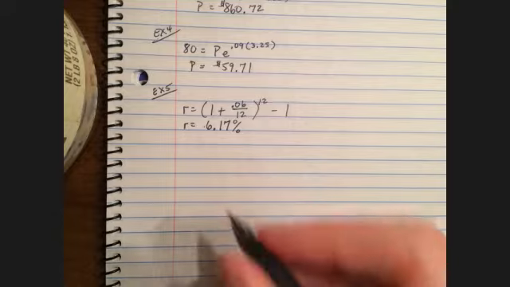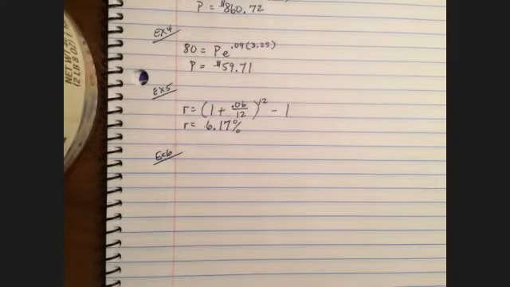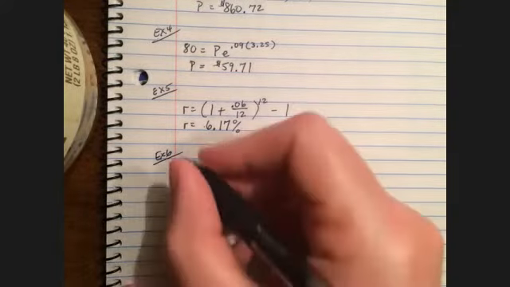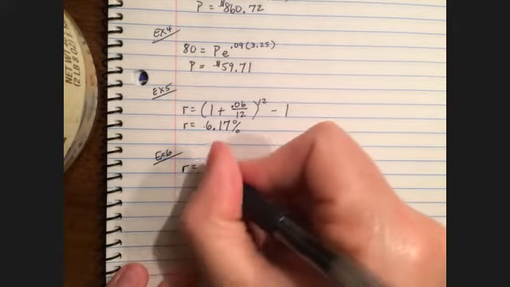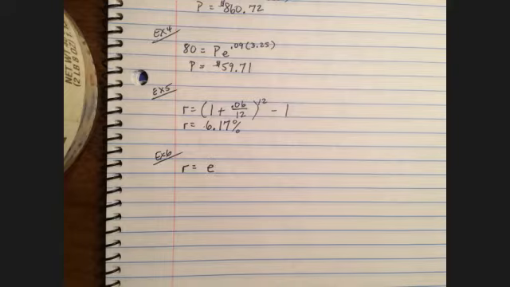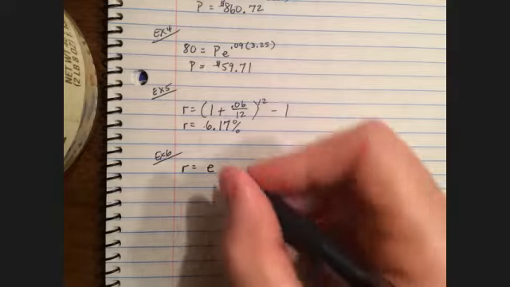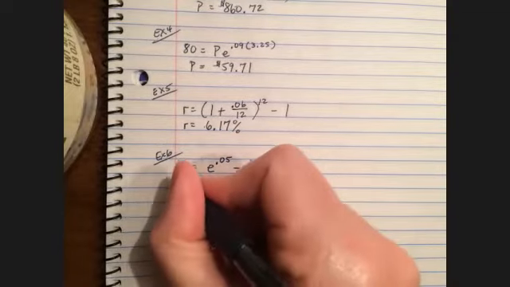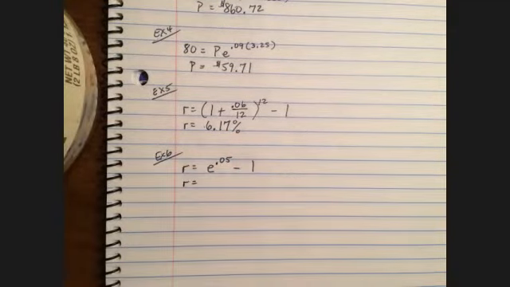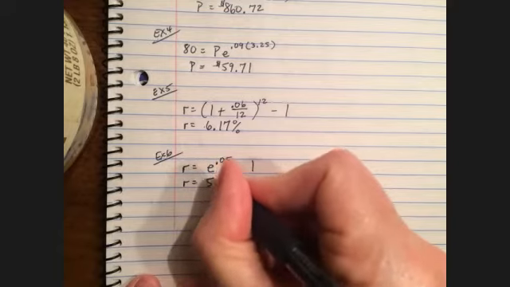All right, example 6. It's the exact same thing, except it's compounded continuously. So we're going to use a slightly different formula. When it's continuous, it maxes out with e. So it's going to be e to the power of our rate, which is 0.05. Again, we're going to subtract off that 1. So that would be 5.13%.